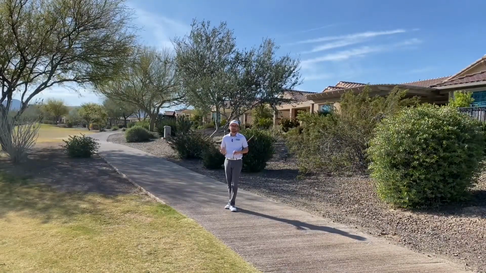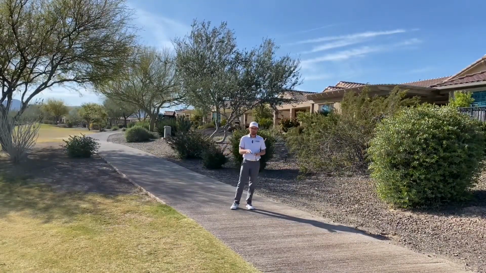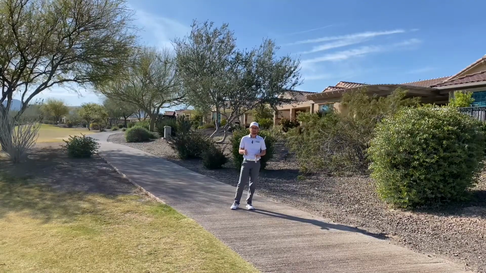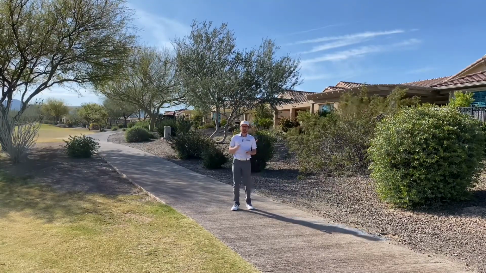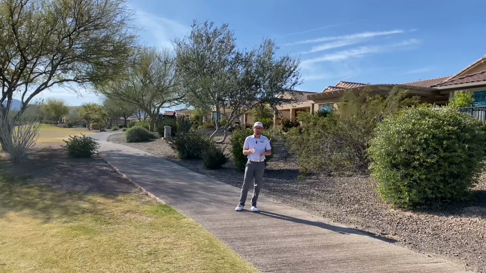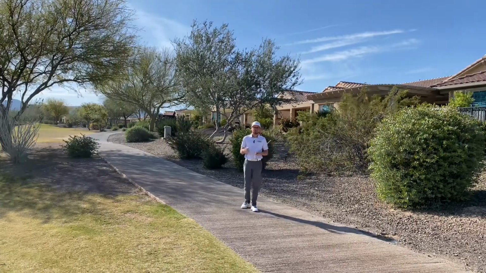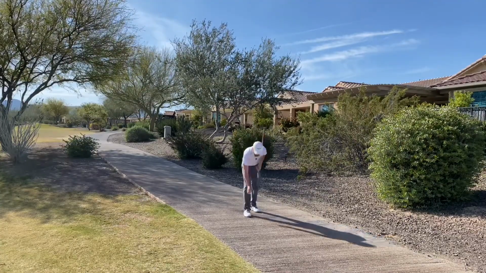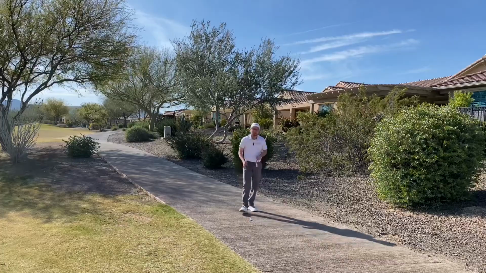All right, before we hit our next shot, I want to talk about relief from a cart path. While this is a very common rule scenario to encounter, not everyone knows how to take relief here or understands when you get relief and where that relief area would be. So let's take the case of a ball sitting right here on the cart path like this.